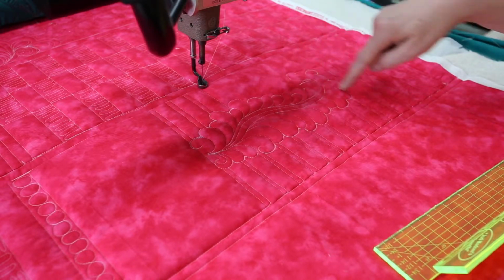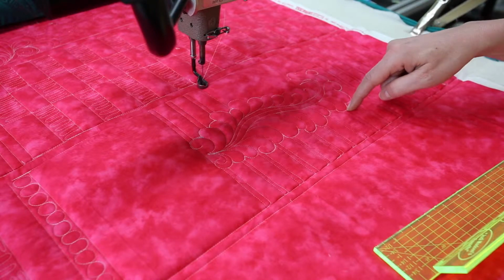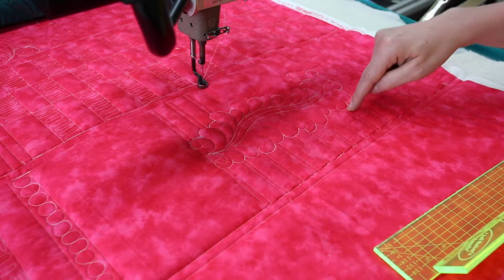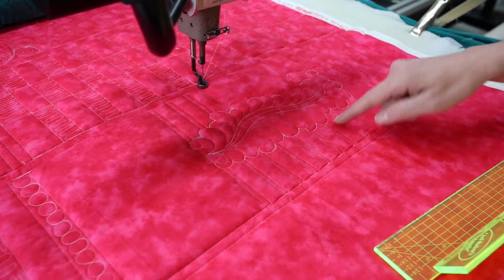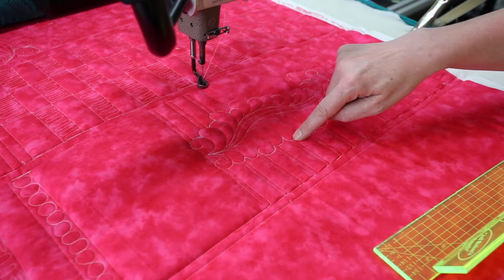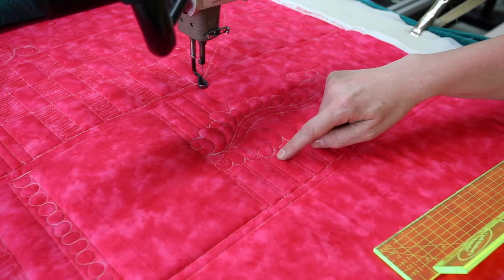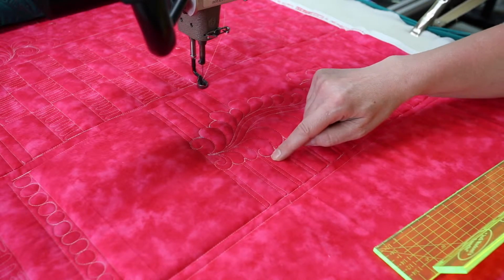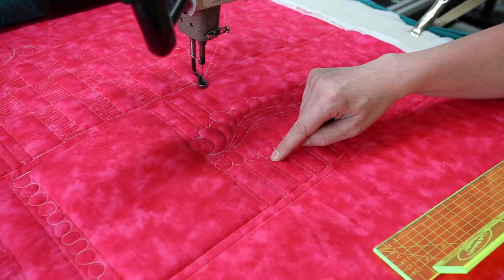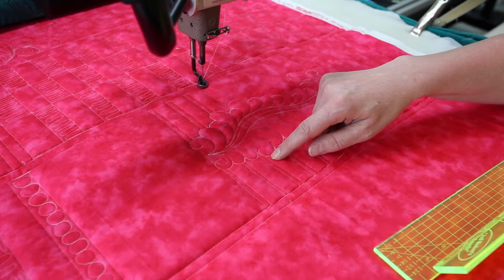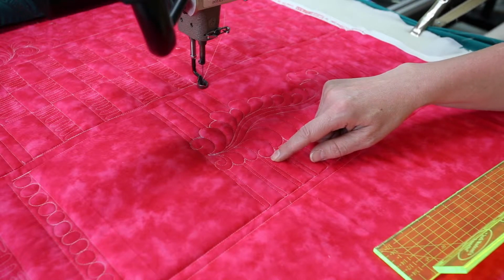When you're coming into these designs, you want to travel as close as possible to the existing feather. I did that one really, really well. This one's also really good, right? So give yourself some credit when you nail it. And if you don't quite nail it, that's okay. A lot of times you're going to be doing this with a blending thread. It's not going to be as noticeable. Also, we're really looking at this with a magnifying glass.